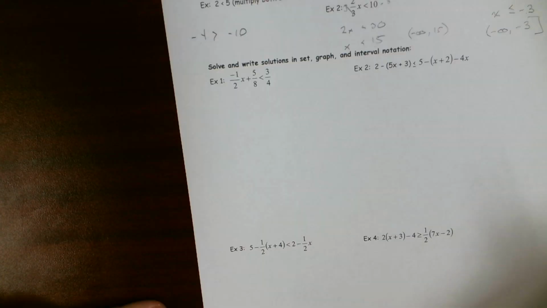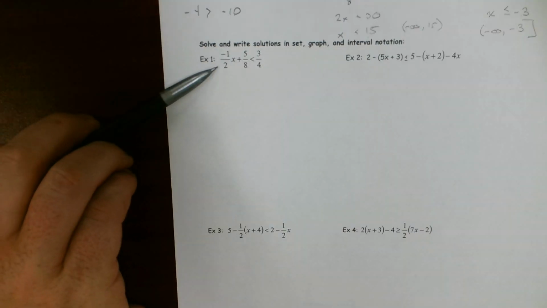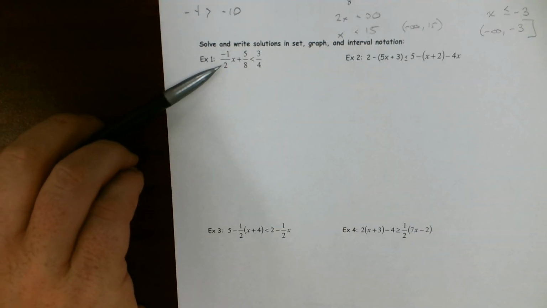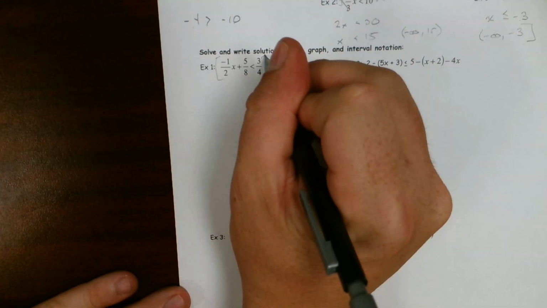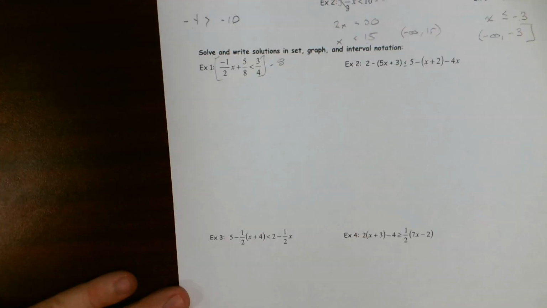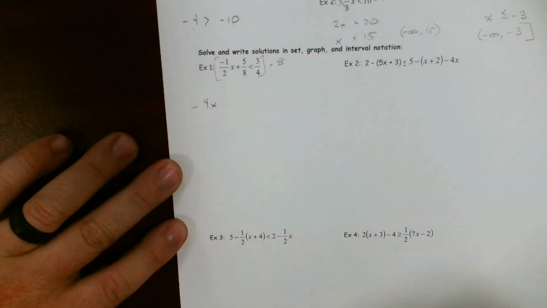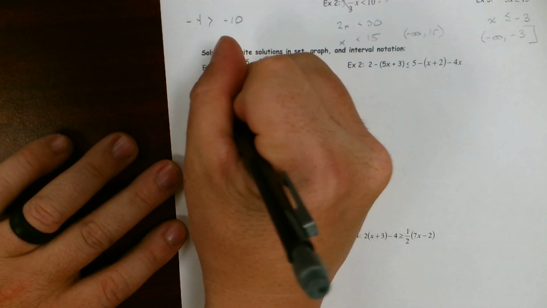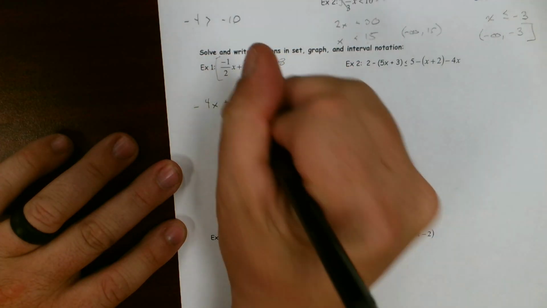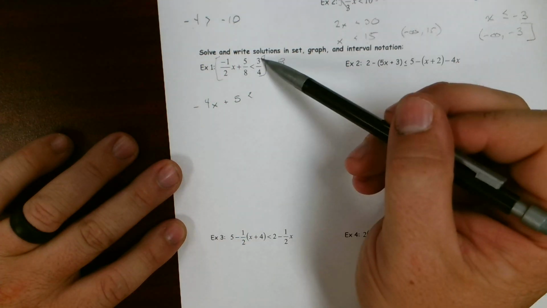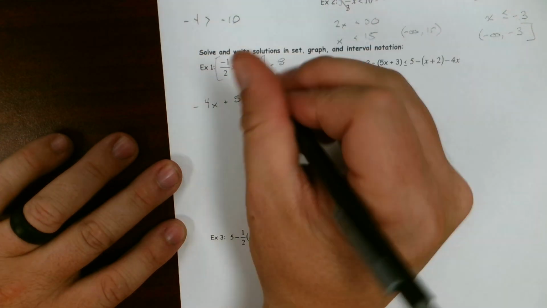So looking at these next examples, some of them are looking a little intimidating, but they shouldn't be. What we're looking at here is a bunch of fractions with a common denominator of 8. So all I'm going to do is take this whole thing and multiply it by 8, just to get rid of all those fractions. So negative 1/2 times 8 is negative 4x, plus 5/8 times 8 is 5. And 3/4 times 8, 3 times 8 is 24, divided by 4, 6.